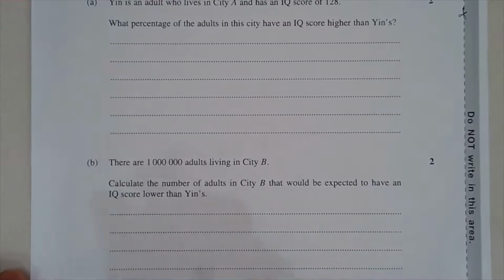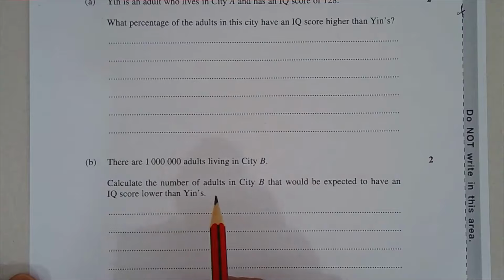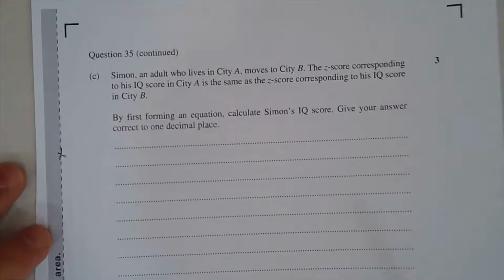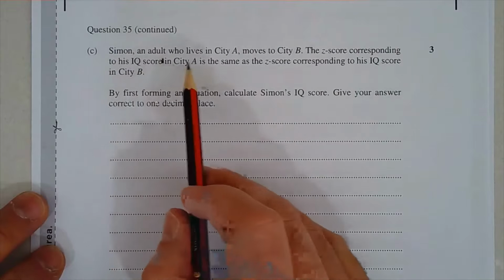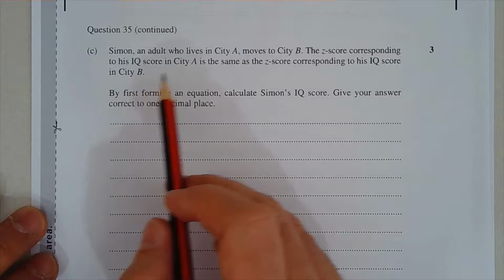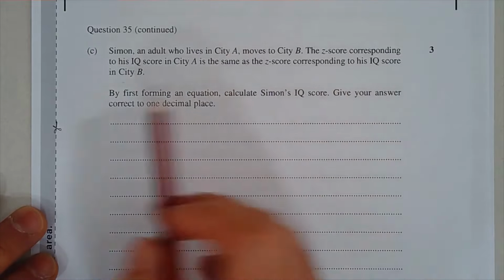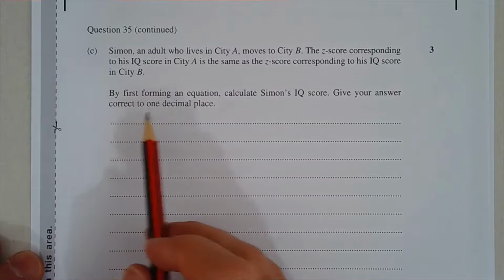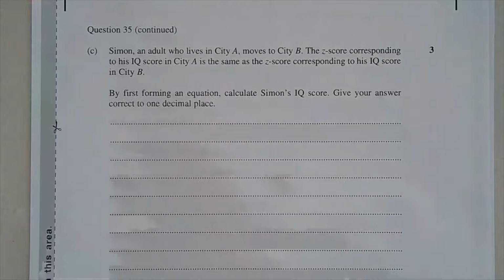Part B: there are 1 million adults living in City B. Calculate the number of adults in City B that would be expected to have an IQ score lower than Yin's. And the final part, part C: Simon, an adult who lives in City A, moves to City B. The Z score corresponding to his IQ score in City A is the same as the Z score corresponding to his IQ score in City B. By first forming an equation, calculate Simon's IQ score. Give your answer correct to one decimal place.